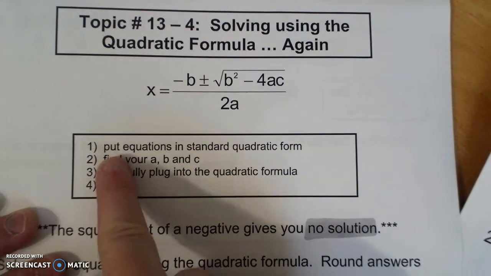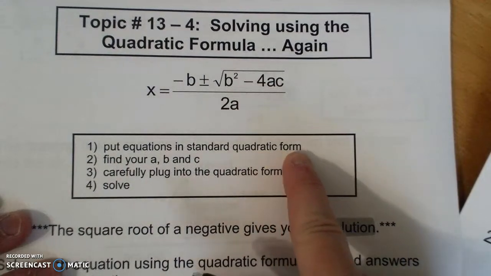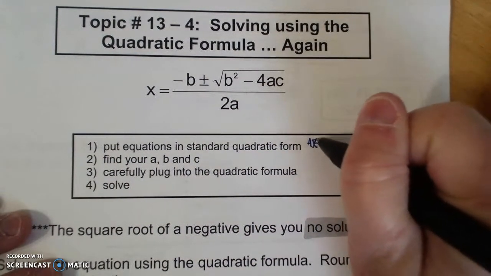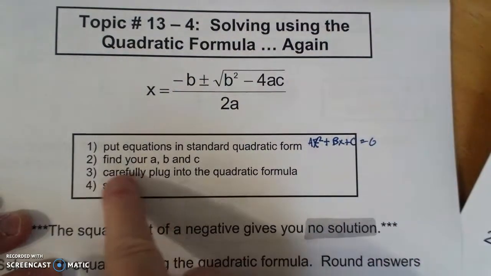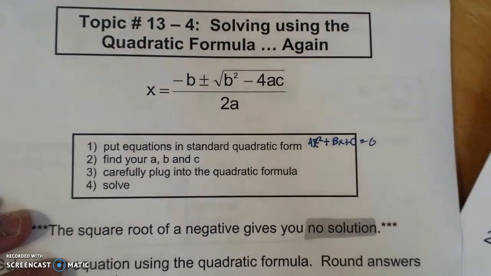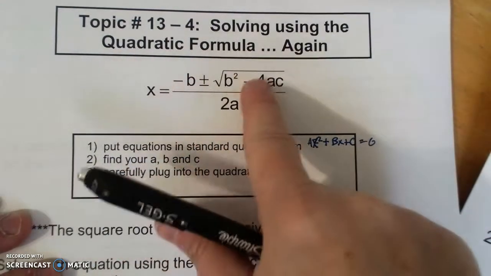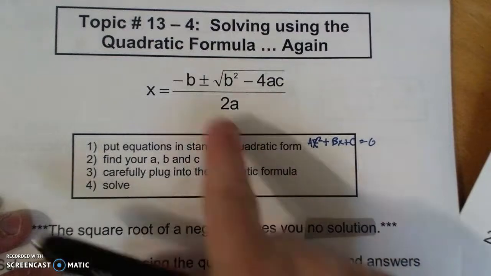So we've said it a couple of times, put the equation in standard quadratic form, which is ax squared plus bx plus c equal to 0. They're just reminding you again to set the equation equal to 0. Find your a, b, and c. The little a's, the little b's, and the little c's. Carefully plug into the quadratic formula.